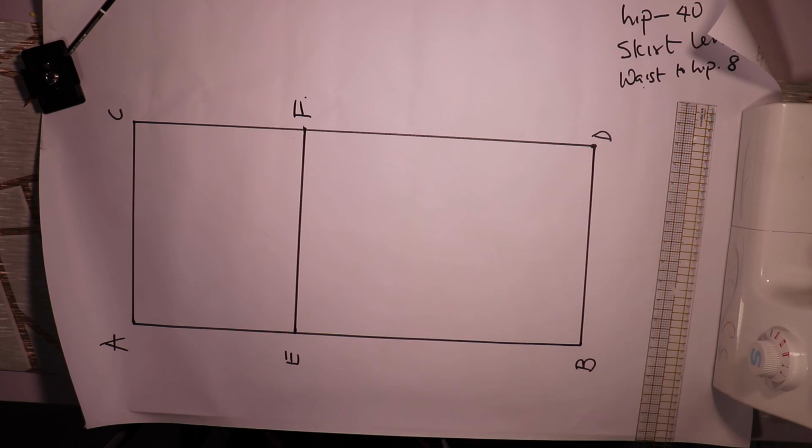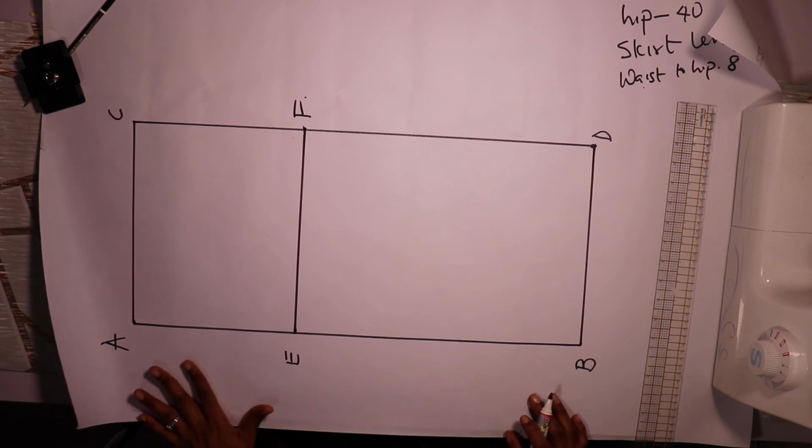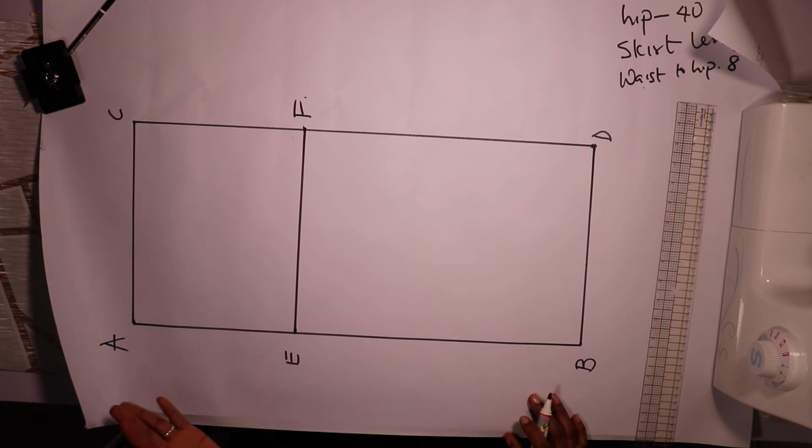At this point I'm going to pause and you're going to have to do your own. You had 5 measurements to take, so in this assignment as well, you're going to be doing 5 blocks for different measurements. You can get a size chart and do size 10, size 14, just do different ones.